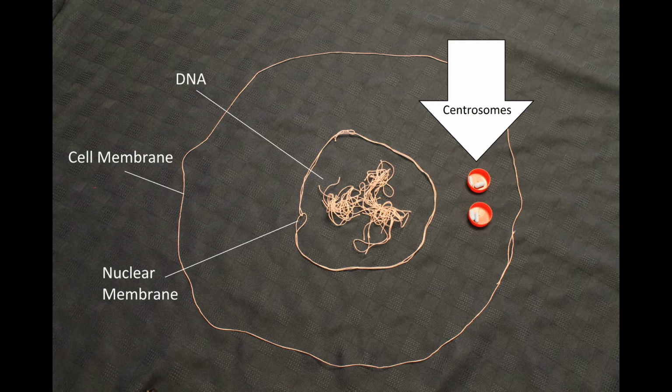What we're looking at right now is a cell not currently in meiosis. The DNA is unraveled and not yet wound up into chromatids. The spindle fibers are not yet active and the nuclear membrane is still present.